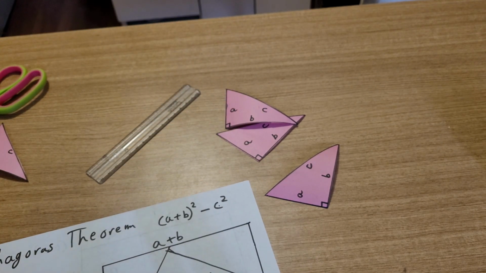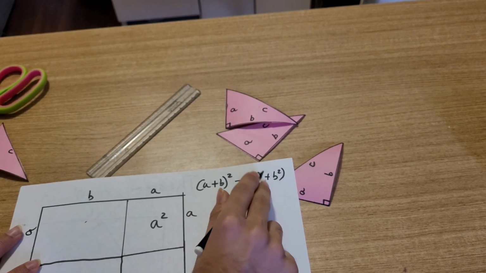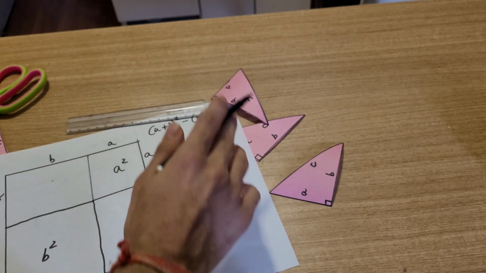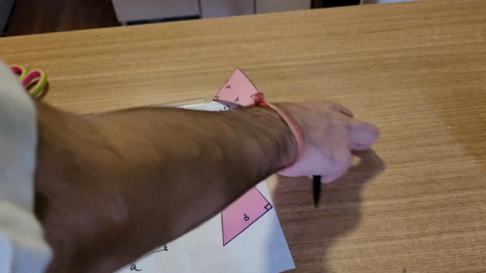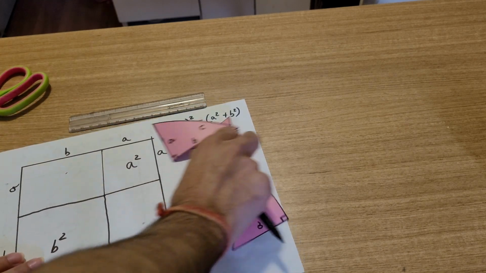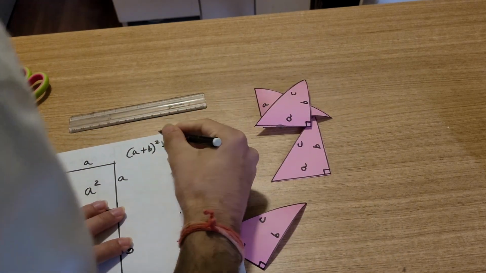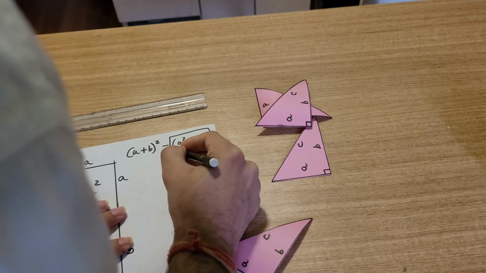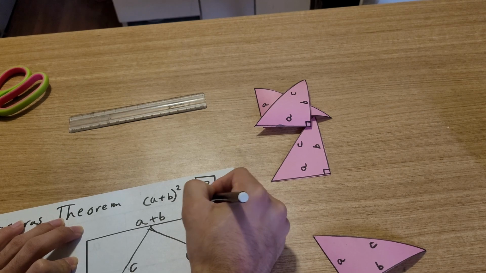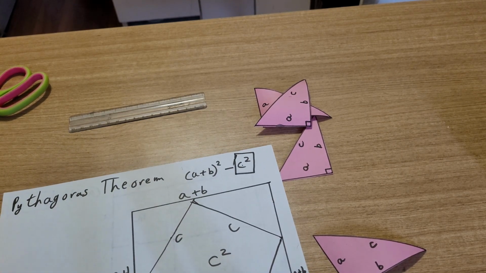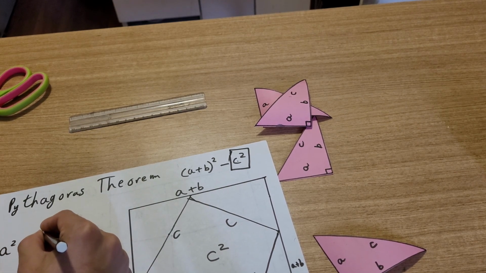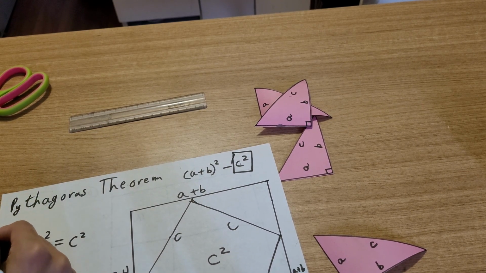Over here we have minus c square, and over here we have minus a square plus b square. However, remember that these areas that were occupied by these triangles, since they are identical triangles, they have to be the same. And because they're the same, that must mean that this area that we just found right over here has to equal this area that we found over here. And that is our theorem, which is that a square plus b square equals c square.